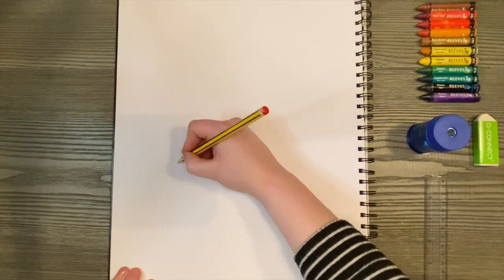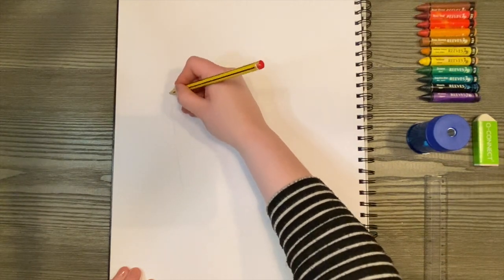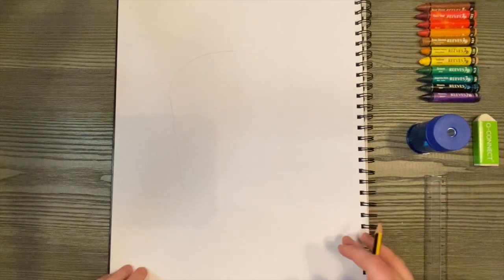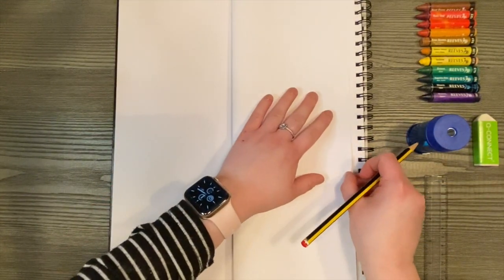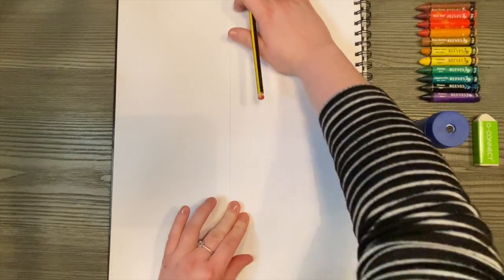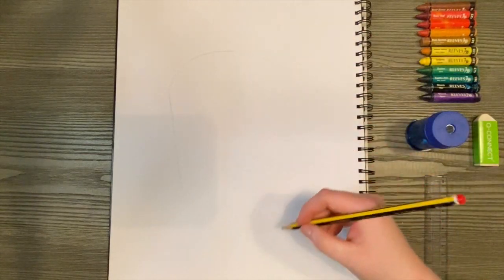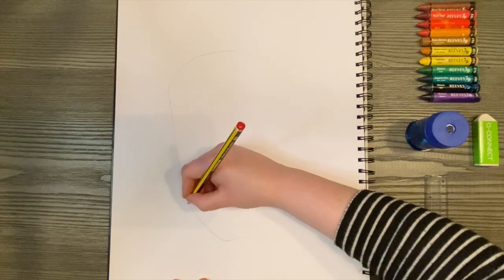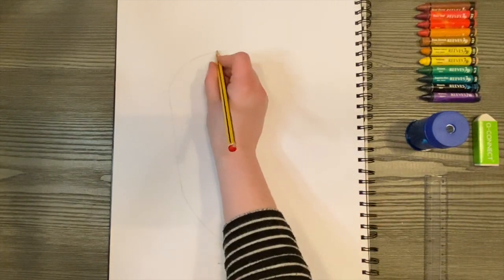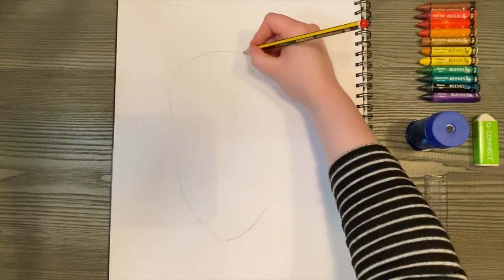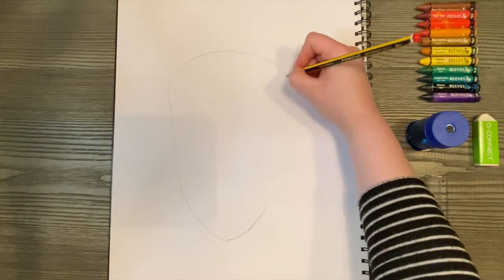So first off, you can begin by sketching the shape of your face. You can refer to your African art workbook for some ideas. Another idea which might be good is to also fold your page in half if you would like the shapes to reflect. So now I am just drawing a rough outline of the shape of my mask.